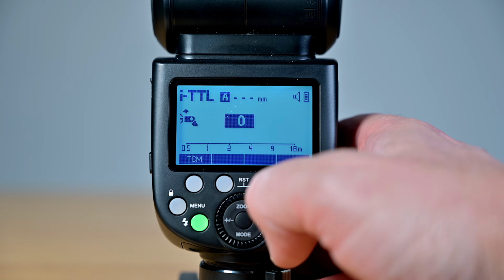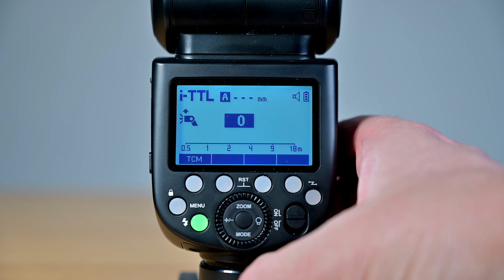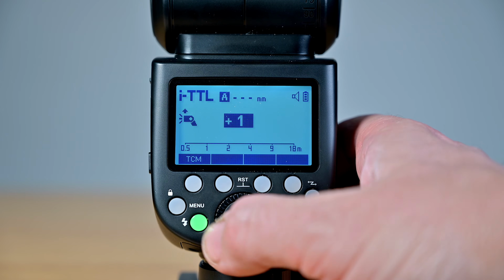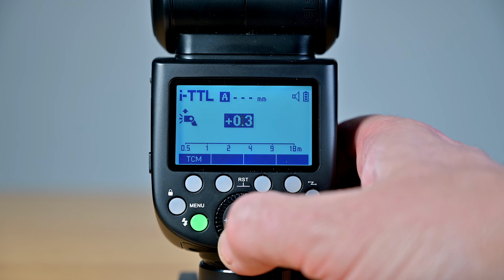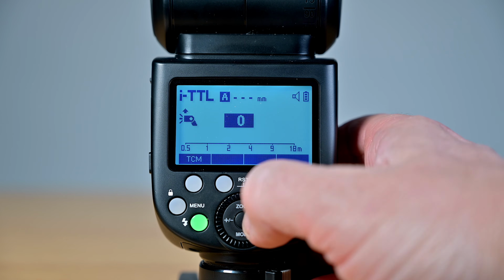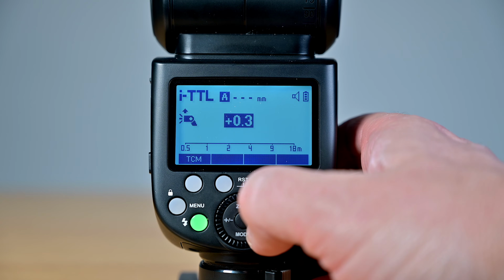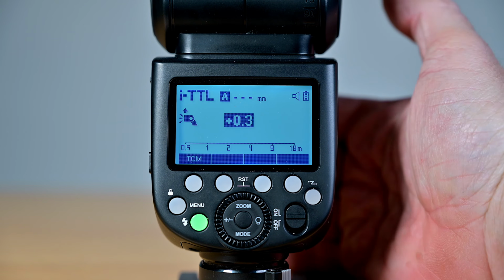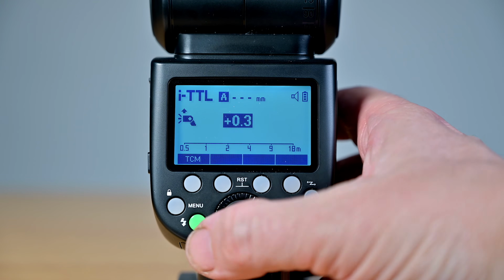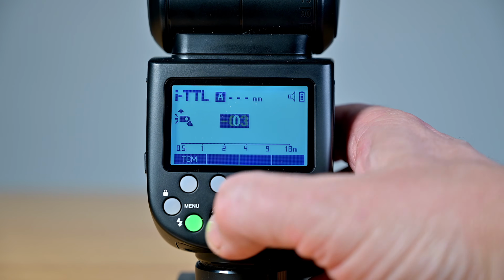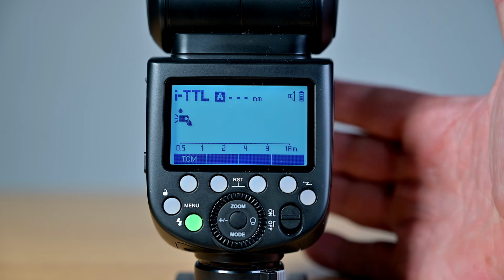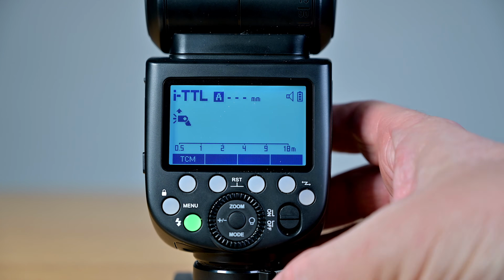If we go left and right, where the plus and minus is, we can adjust the exposure compensation up or down. I'll just turn that back down. That's exposure compensation. Then on this flash, if you go to the right, you can also turn on the modelling light, which we don't really want on for this video, but you can turn it on. I've not got it on, have I? Yes, so we'll turn that back off. You can see it's off. I'll just press it again and now it's gone. Right, that's the modelling light.